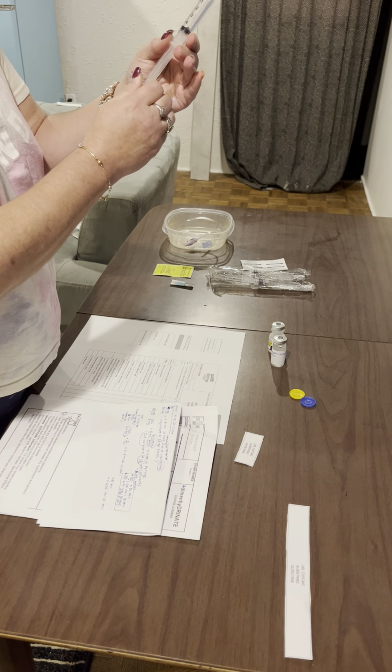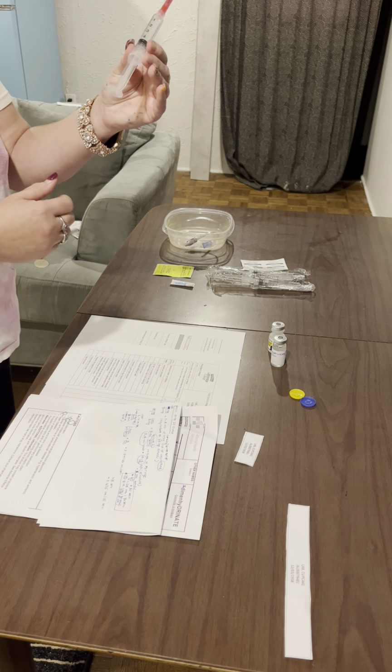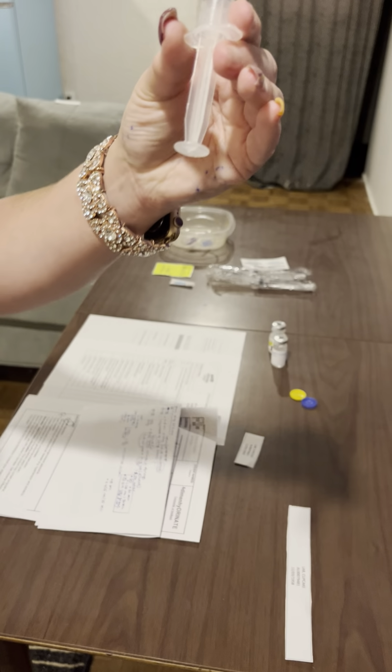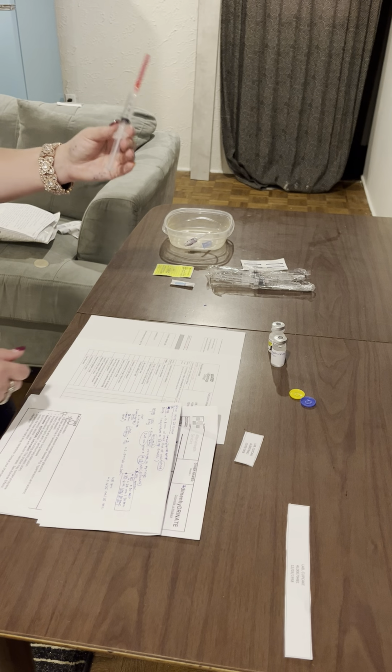And once I get it here, I'll show you. Okay. So I will show the camera that we've drawn back 4.5 air. Just move my fingers. Hopefully you can see. I'll bring it out. So again, 4.5 air. Okay.